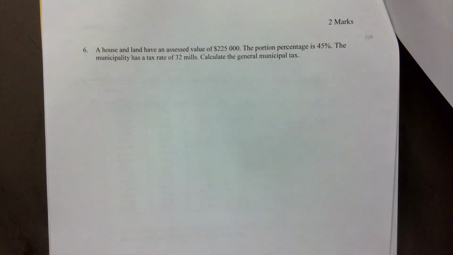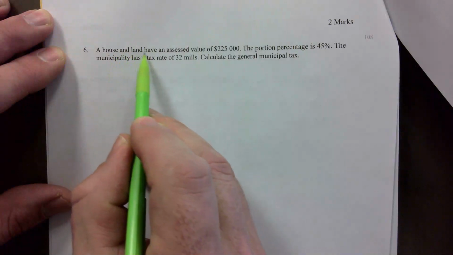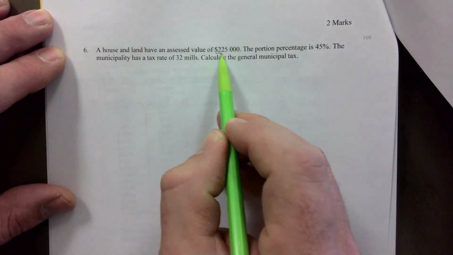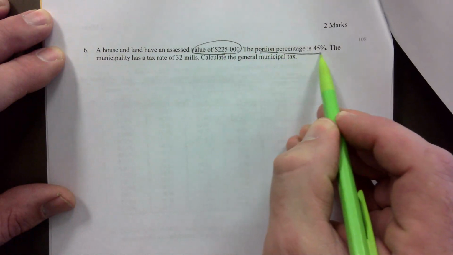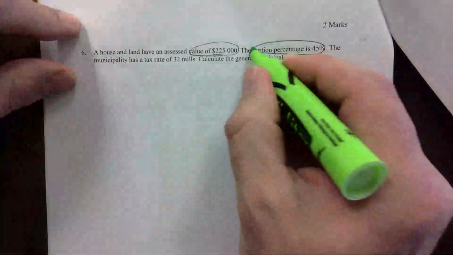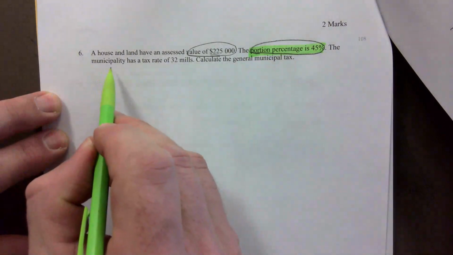We're on page 7, January 2016, if you want to follow. In this case, a house and land have an assessed value of $225,000. The portion percentage is 45%. If it's property taxes and they mention the 45%, chances are you're going to have to use it. They're not just going to randomly put it in there. But don't always multiply everything by 0.45 when it comes to property taxes.